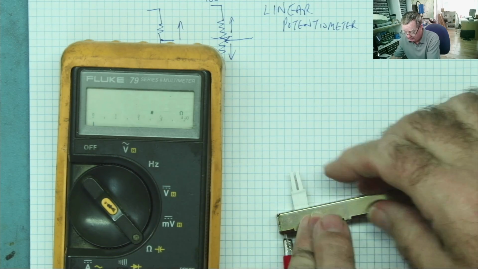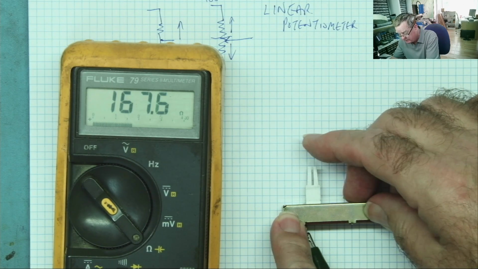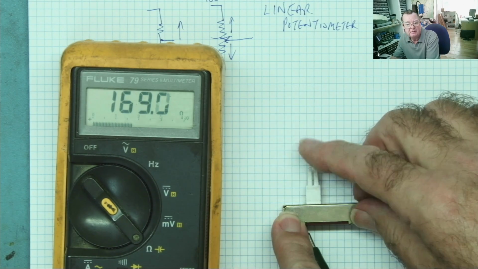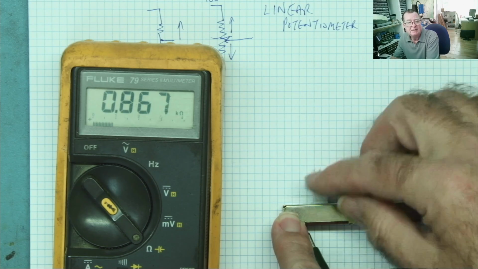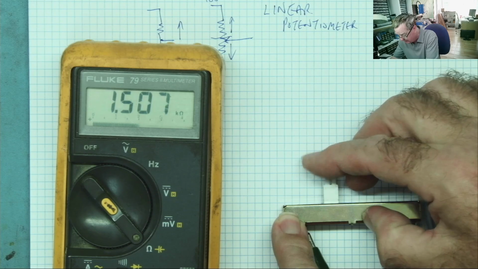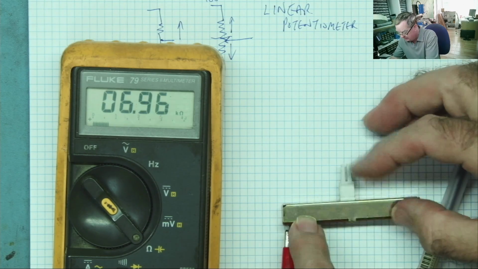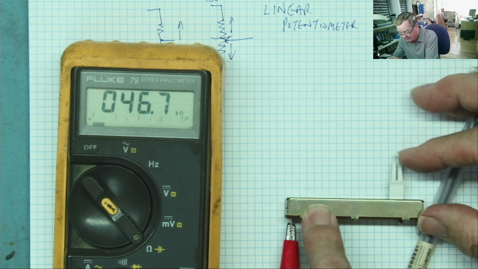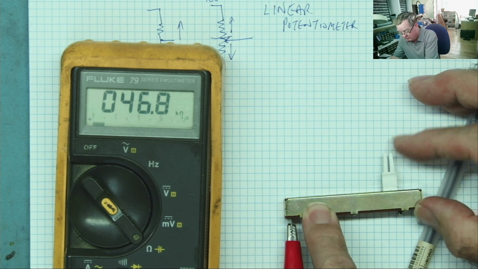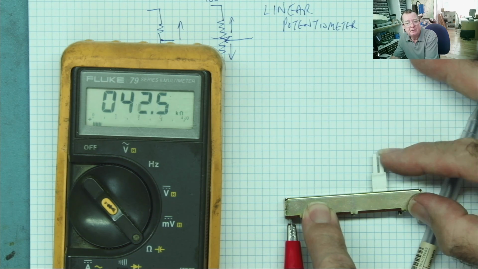But look, if I come to this end, if I move this a little bit, the resistance changes. If I move it the same amount again, it changes by quite a bit more. So if I go to here, it's now 2K. In the center, it's now 6K. So as I get towards this end of the track, a small adjustment, look, it's gone from 46K to 43K.